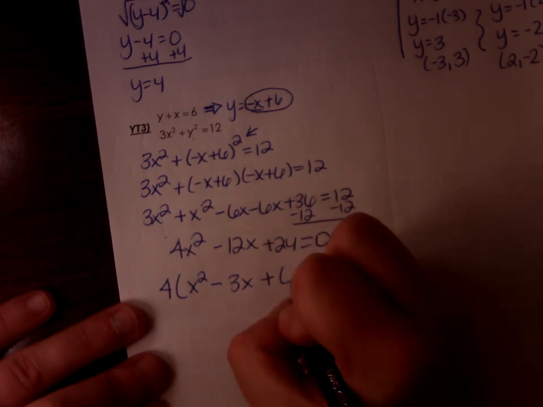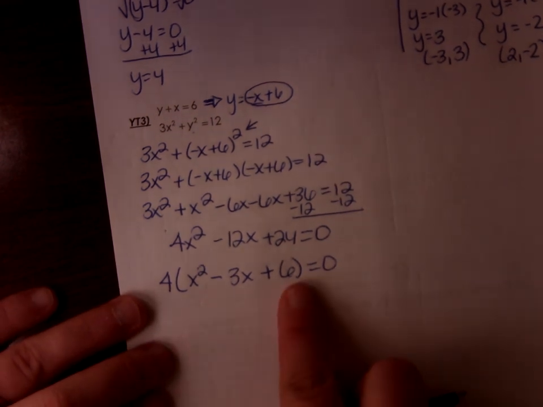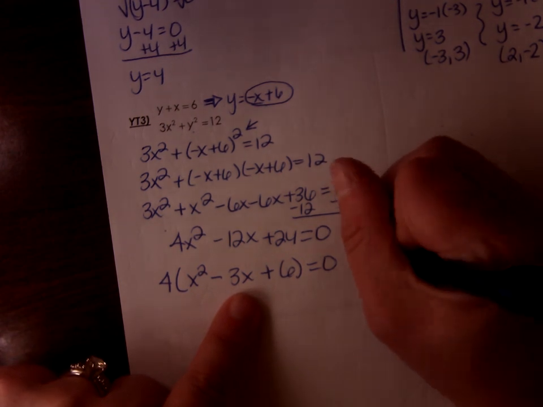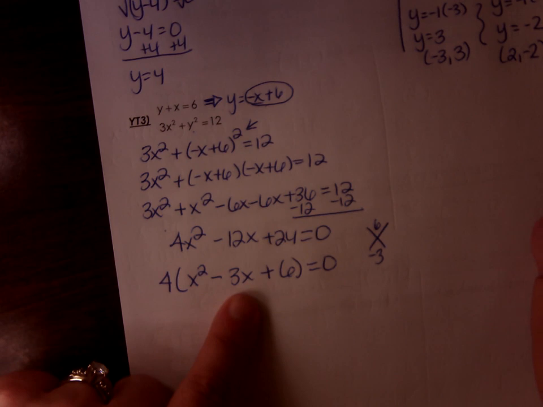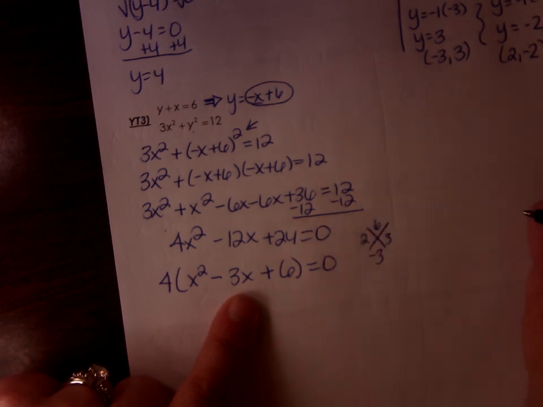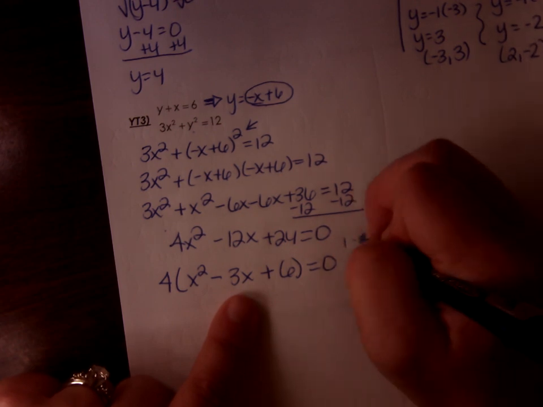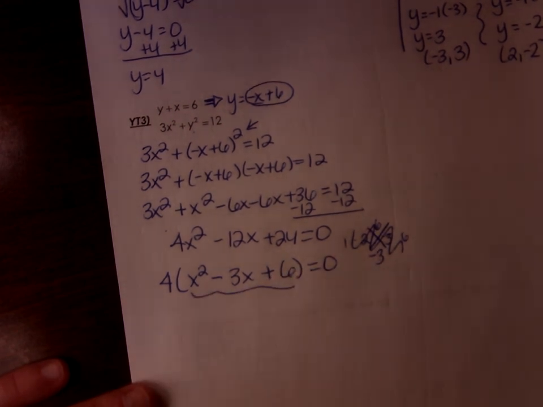Does that equal 0? Well, when looking at this quadratic, I have to figure out what 2 numbers multiply together to equal 6, but together add to equal negative 3. And the factors of 6 are 2 and 3. We want it to equal negative 3, nothing, and then we have 1 and 6. This is not factorable. So therefore, we're going to use the quadratic equation in order to factor the x squared minus 3x plus 6.